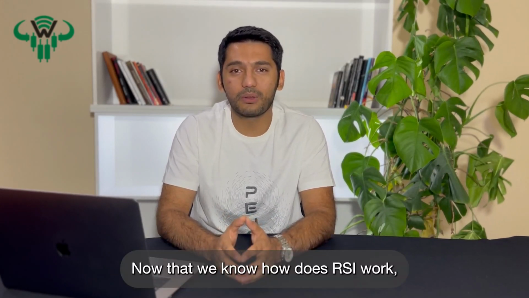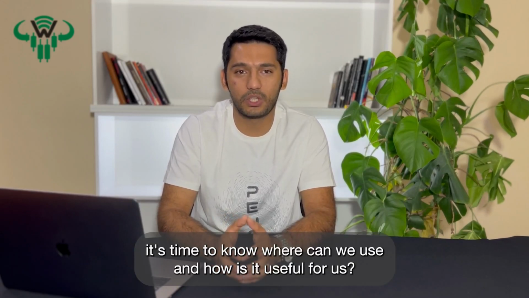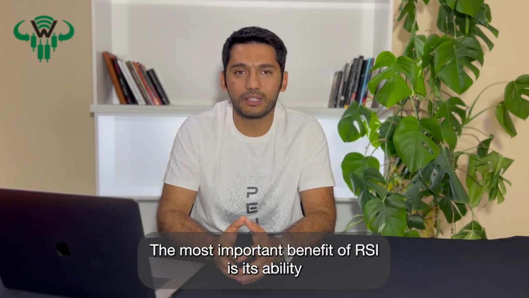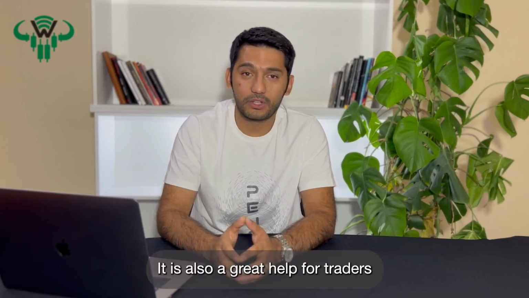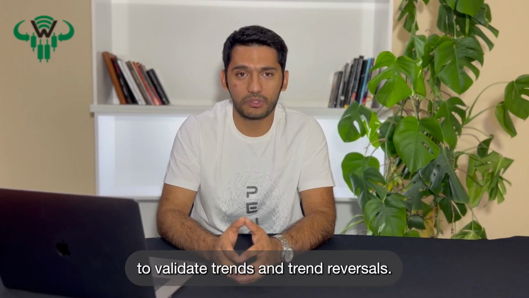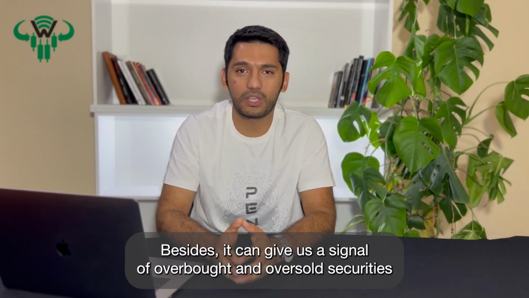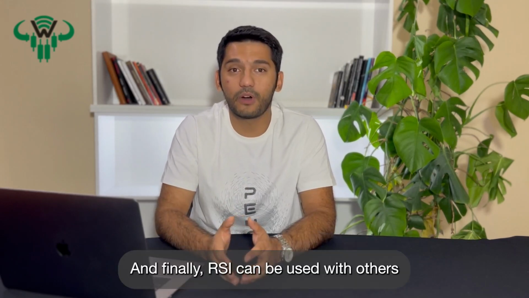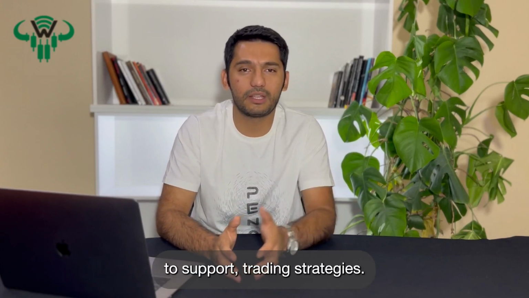Now that we know how RSI works, it's time to know where we can use it and how it is useful for us. The most important benefit of RSI is its ability to forecast the price behavior of an asset. It is also a great help for traders to validate trends and trend reversals. Besides, it can give us a signal of overbought and oversold securities so that we can get ready to take the opposite position. And finally, RSI can be used with other indicators to support trading strategies.